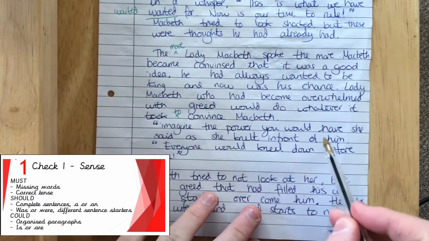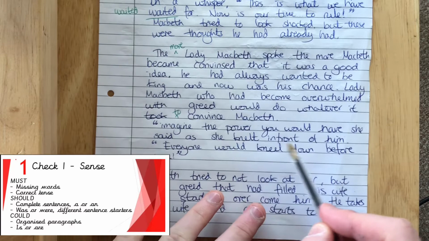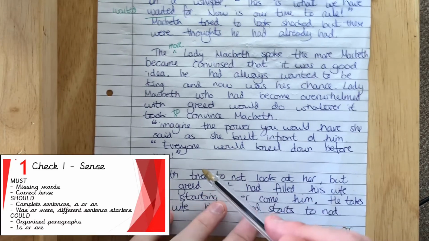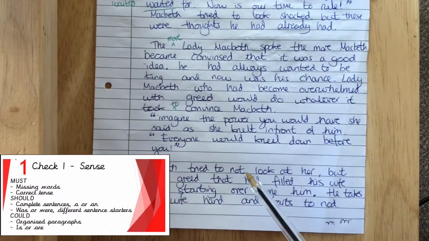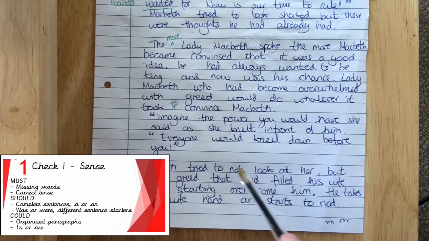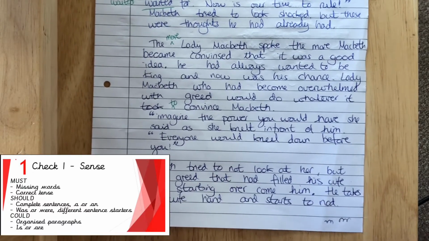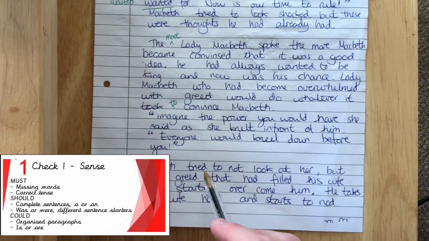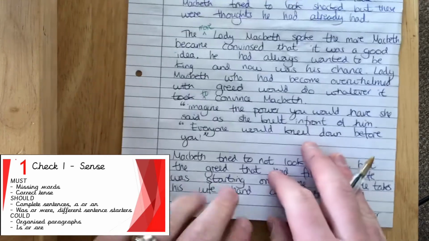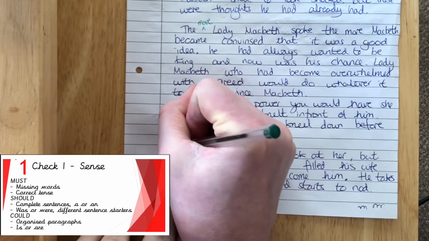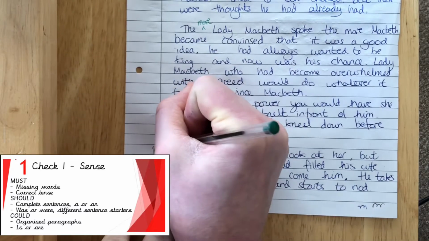Imagine the power you would have, she said as she knelt in front of him. Everyone would kneel down before you. Macbeth tried to not look at her. That doesn't make much sense. So I think I'm going to rewrite that. What I'm going to do is put a little star, and then a little number 1.